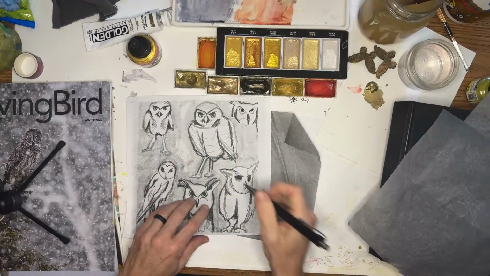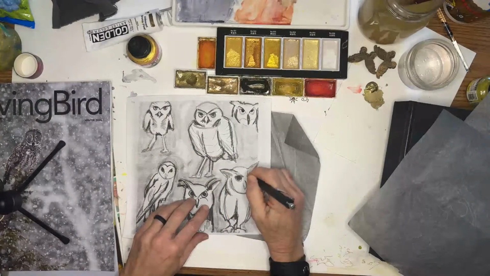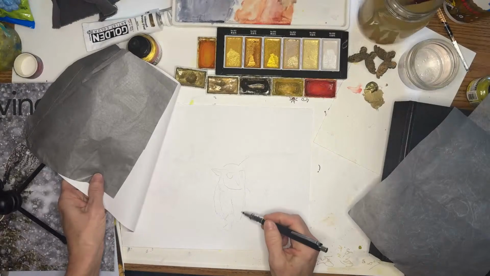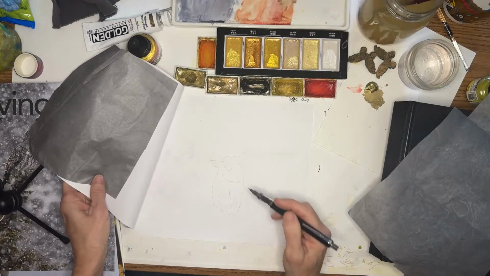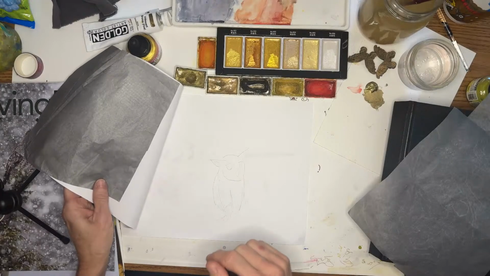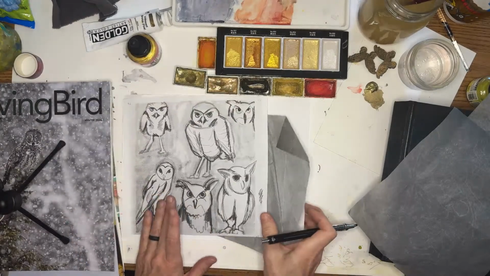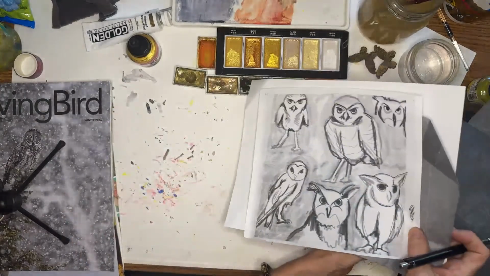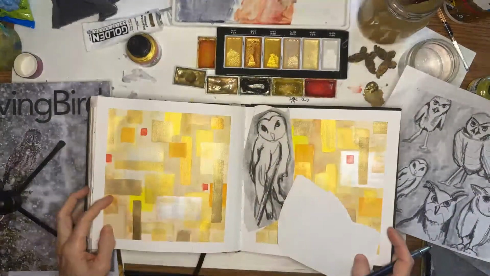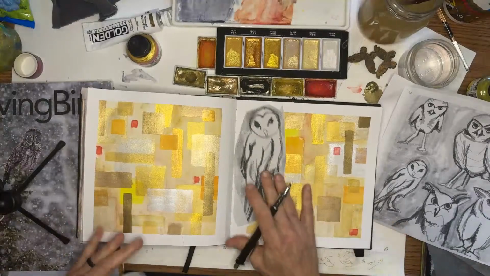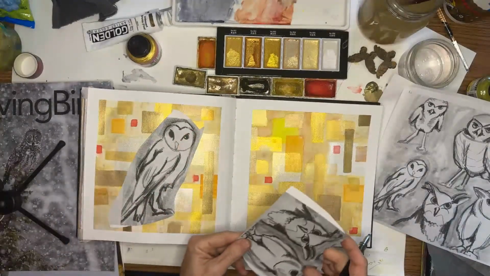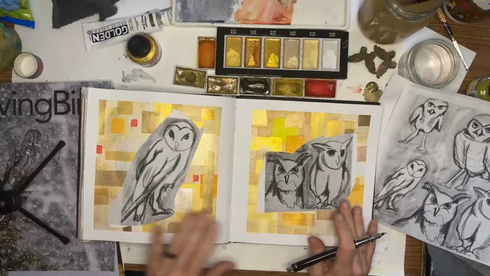So let's see what this looks like after I've got that down. Okay, right. So here he is. Look how light he is and cute. And so I can use this technique in my sketchbook. So let's get the sketchbook back out. Okay, and this is the page that I want to put them on. So I want to put this guy over here and these two over here.